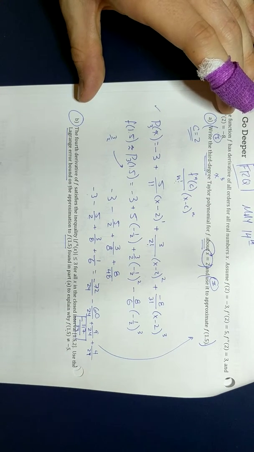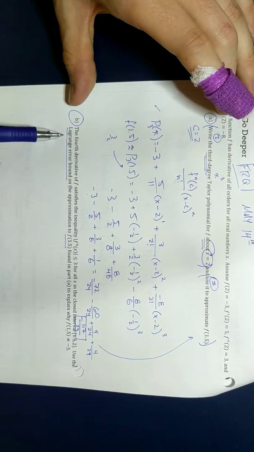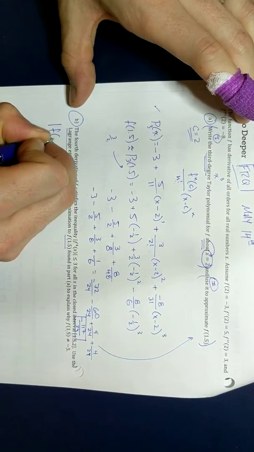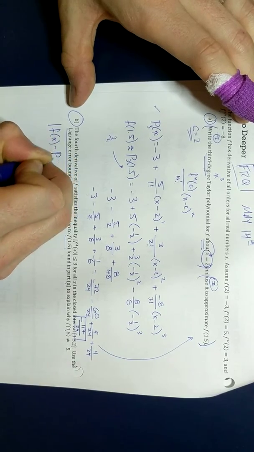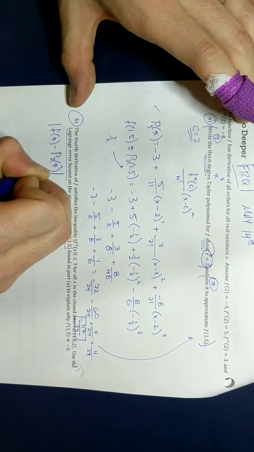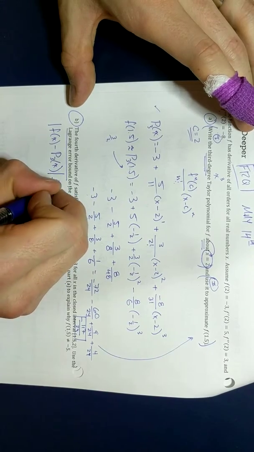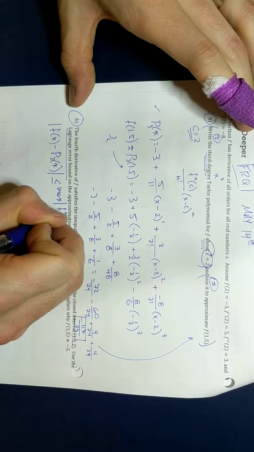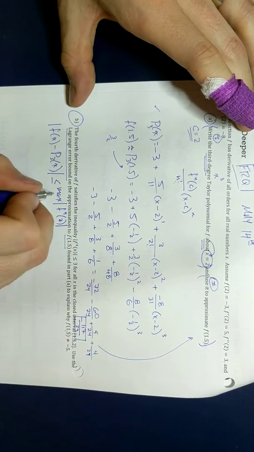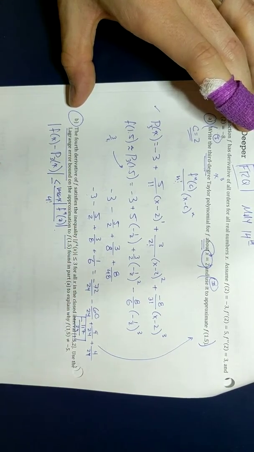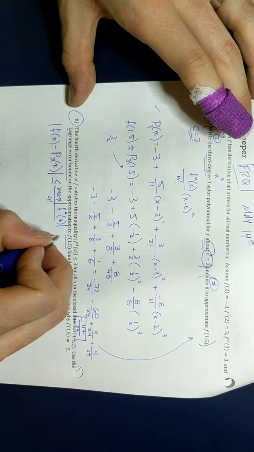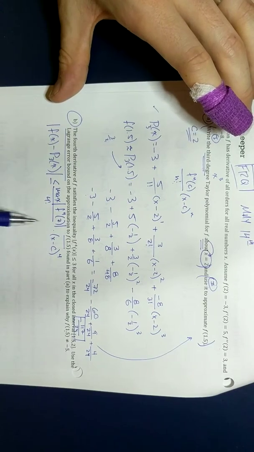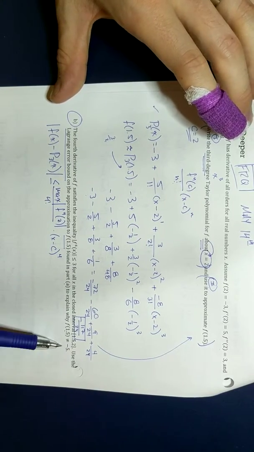But I know if I read Lagrange error bound, I'm going to have f of some value x minus P sub 3 of x, absolute value, is less than or equal to the max of the fourth derivative at some value z over 4 factorial times x minus c to that same power 4. So let's see what we can do with this, and then we'll see if we can get to something like this.